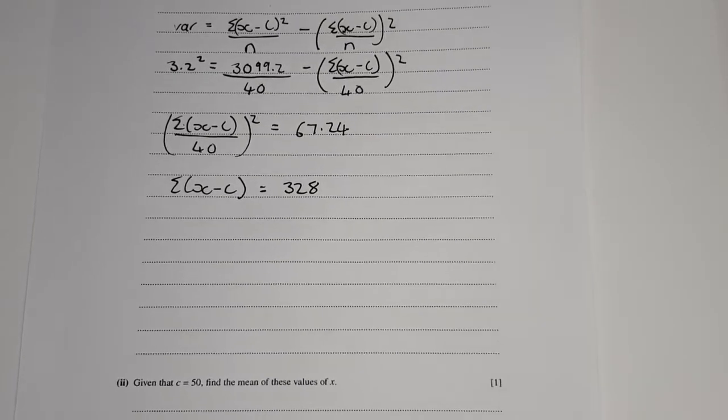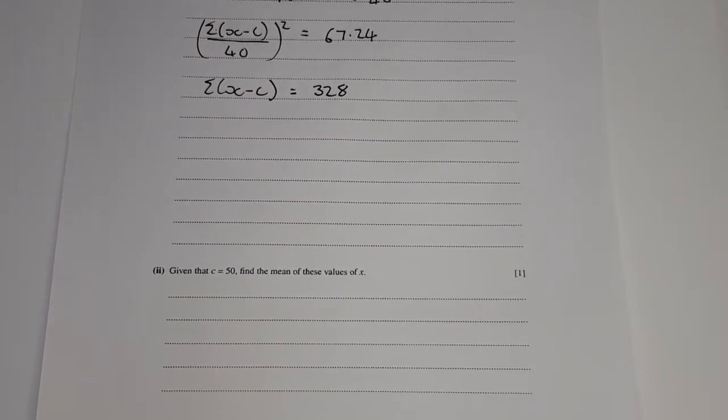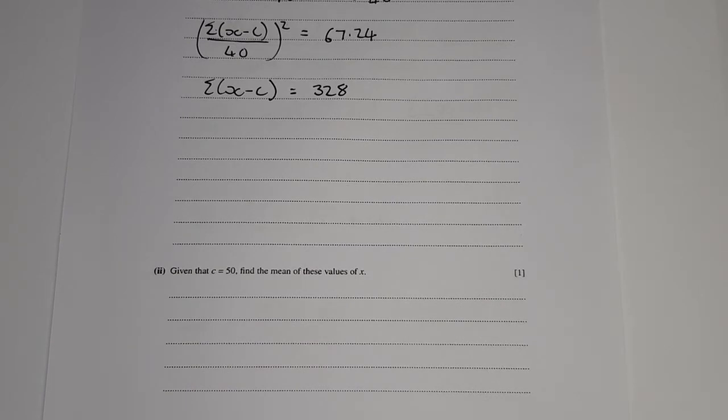Okay, so then the second part of that says, given that c equals 50, find the mean of these values of x. So that means I want the real mean, okay? Because anytime that you're given a mean in a situation like this, it's always for the real original values. And you're going to use those original values to change the mean or vice versa.